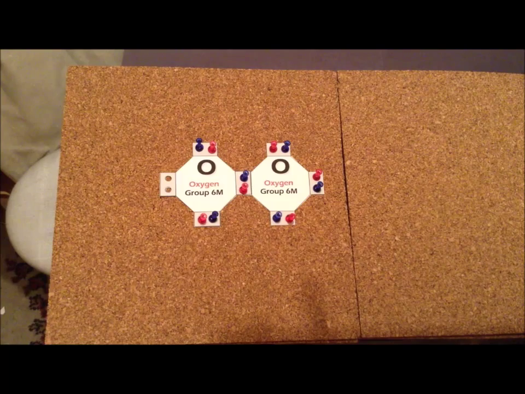One way we can solve the problem is to realize that a species that's extremely important in biological systems is an ion called superoxide. That is O2 with a -1 charge. To model that, we would need 12 plus 1, or 13 electrons. That gives us 1 extra electron, which we can put in here.